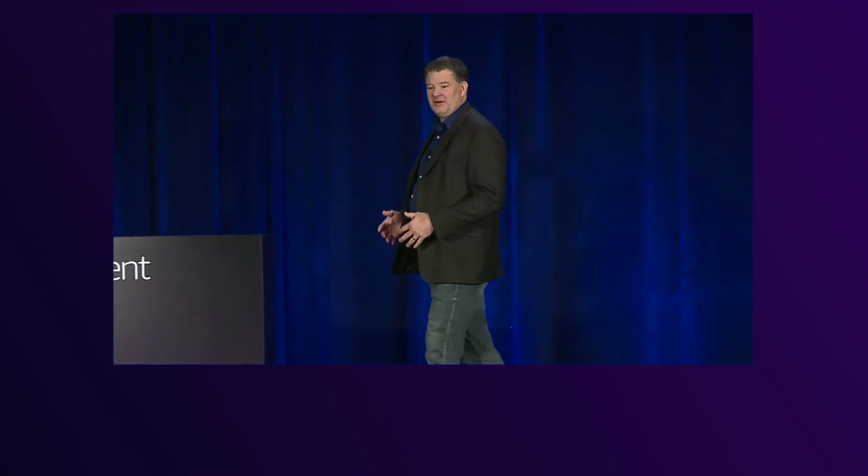My name is Peter Romensky. I'm one of the directors of the migration and modernization space here at AWS, and joining me here on stage today will be Rajesh and Atul.